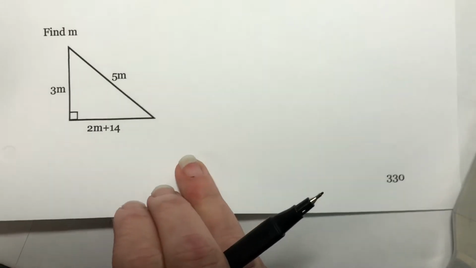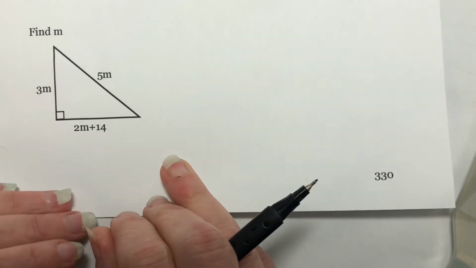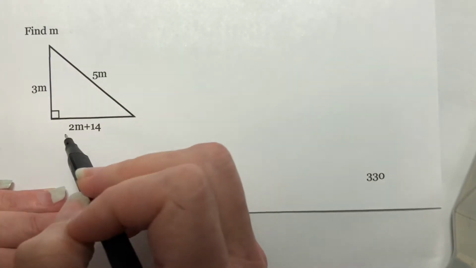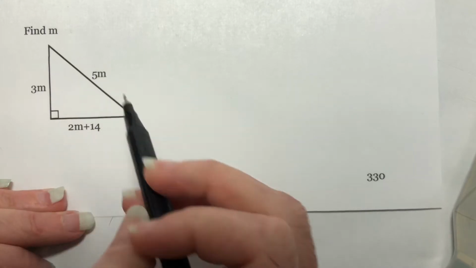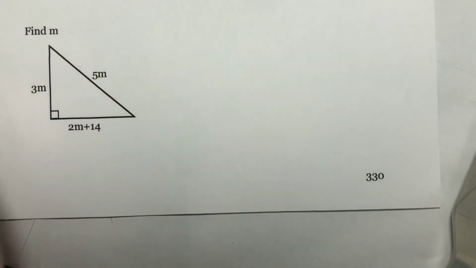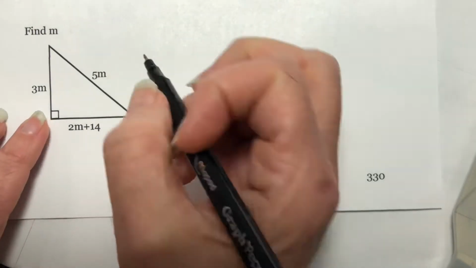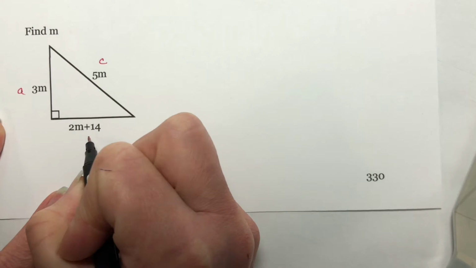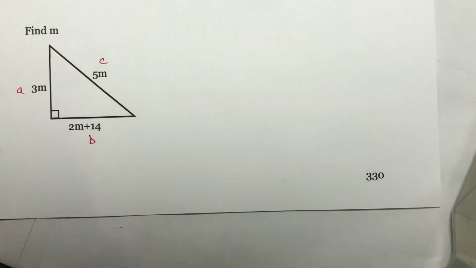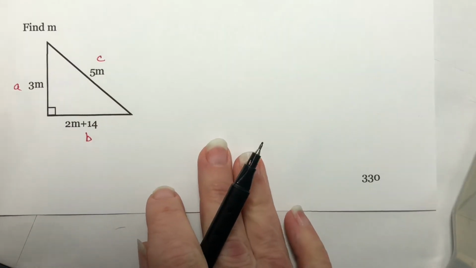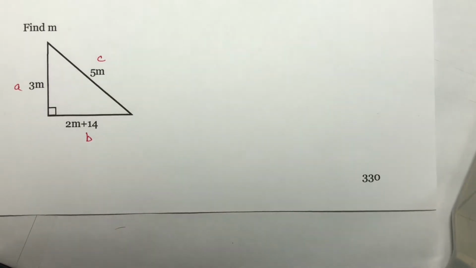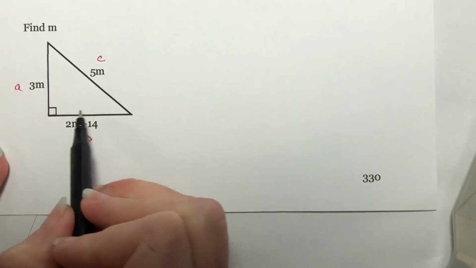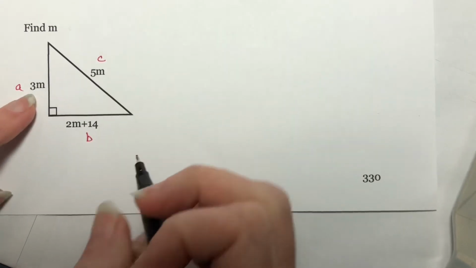Okay, so let's try this one. It's very similar. We have a right triangle. We are asked to find m. The most important one to identify is C, and C is the one directly opposite your right angle, so this is C. It doesn't matter which one you call A and B. Use the Pythagorean theorem, and remember when you're squaring something, you have to square the whole thing, so parentheses, especially here, are going to be necessary.